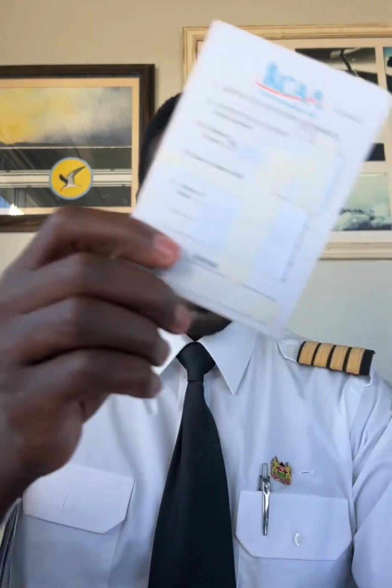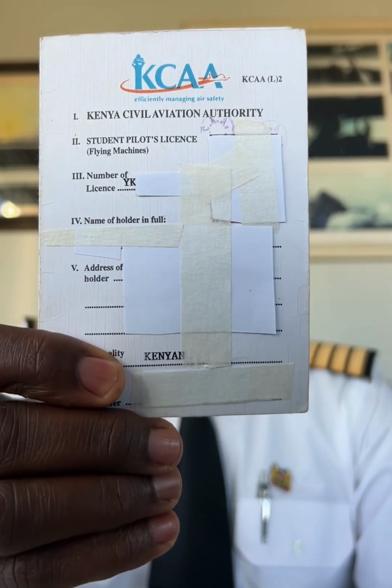You don't need to do flying direct. You can start by doing a degree, then after that, do your flying afterwards. It's never too late. To obtain a student pilot's license, you need to be a minimum age of 16 years.